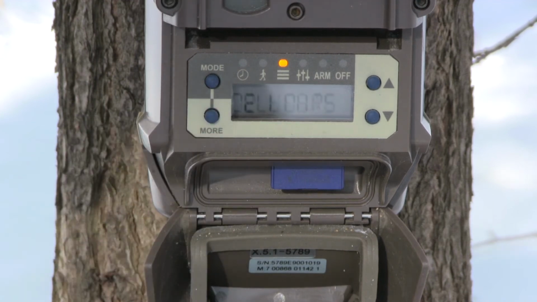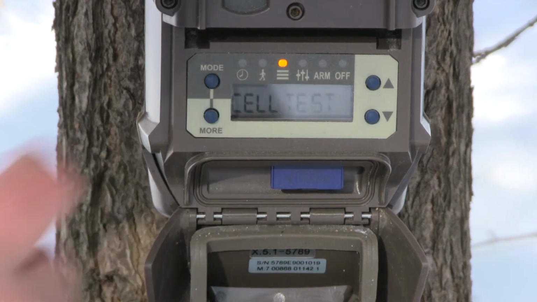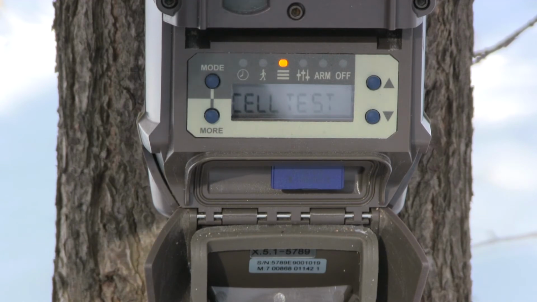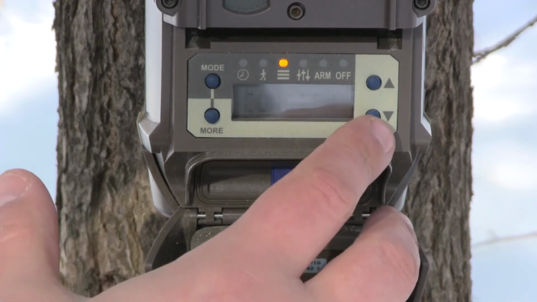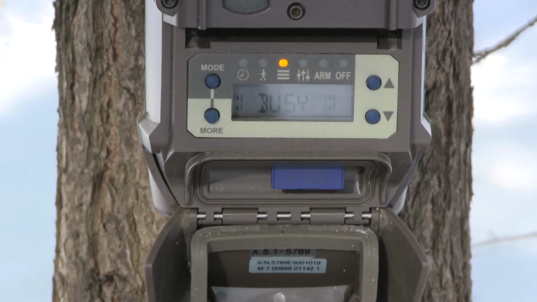Cell rate, this controls how often images get sent to you. Cell test. What I want to do is run a cell ID test. You can hit the up or down arrow, hit it again to confirm. This is going to just be running the cell ID test. The camera is going to verify that it can read both the cell modem and the SIM card on the cell camera. This test can typically take anywhere between 1 to 2 minutes to run.